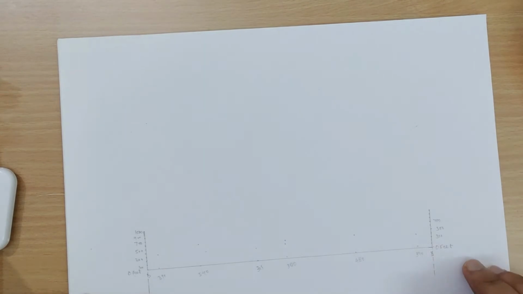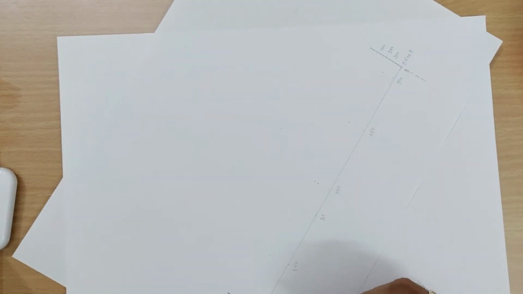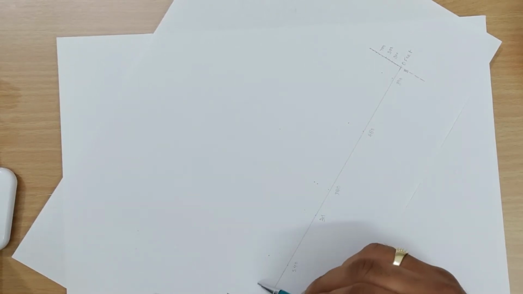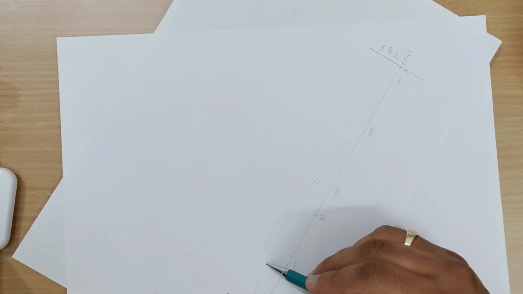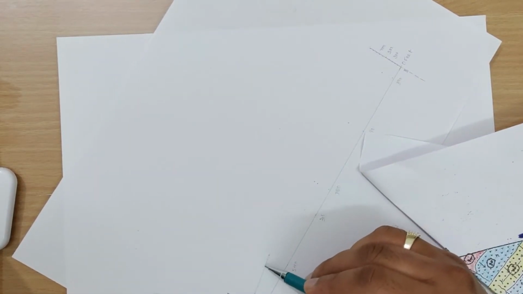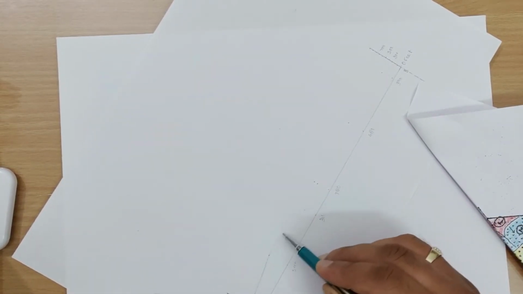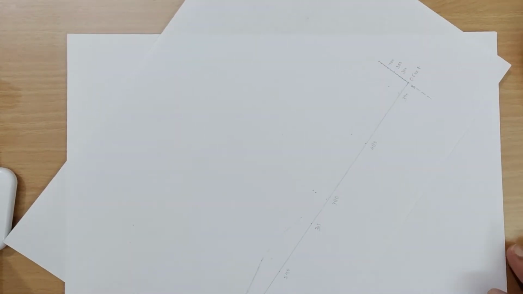Now let's join these points carefully so that we will get the profile. So this is 390, the height is increasing, so we can draw in between 390 and 300. Here we have 540, so this value is 540. Then we have 305, and again the height is increased to 380 feet.